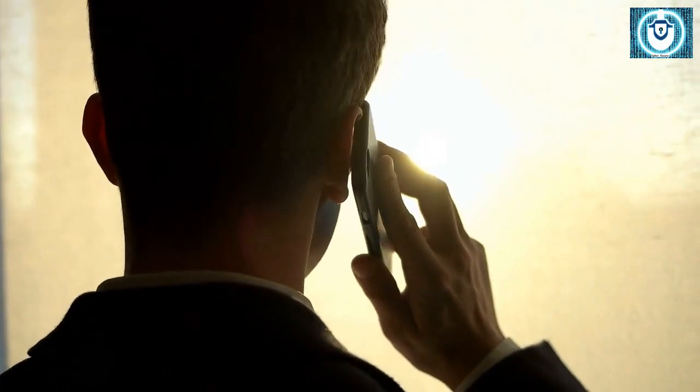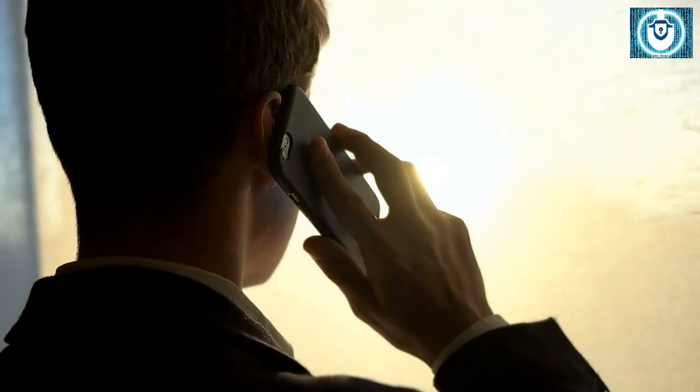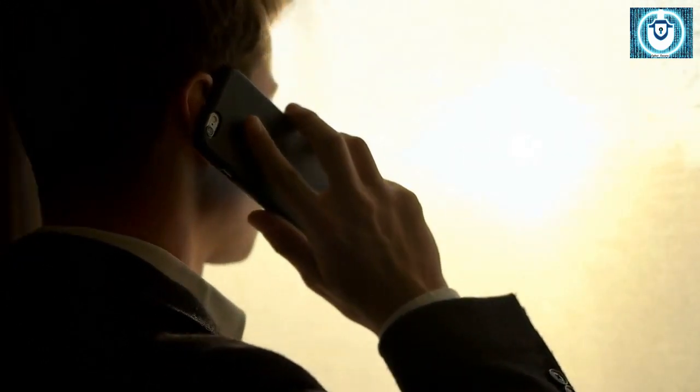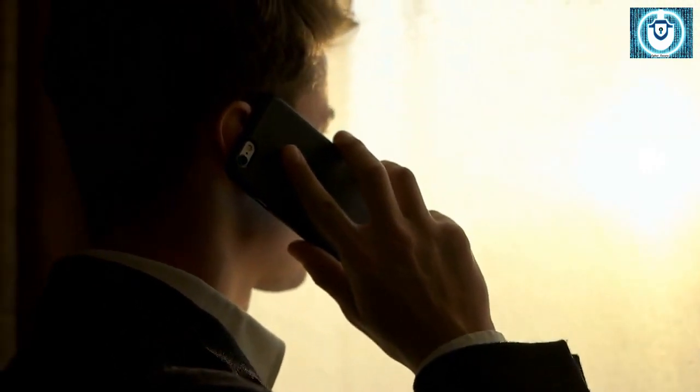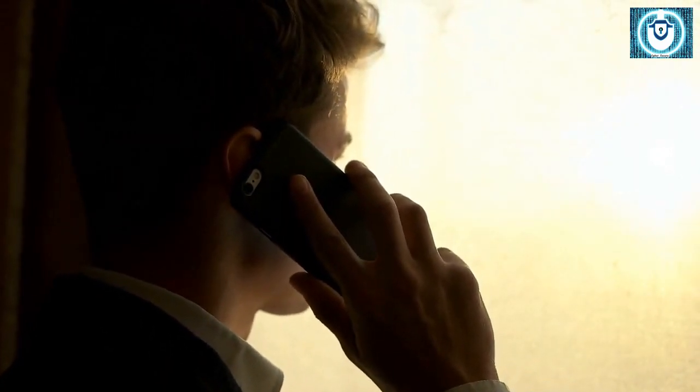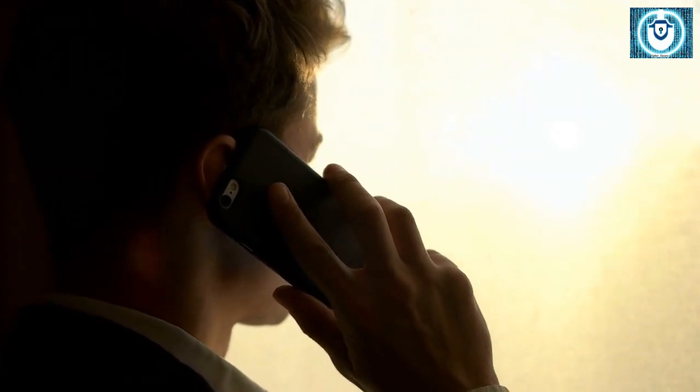Reporting suspected phishing emails. If you receive a suspected phishing email, it's important to report it to your IT department or security team. They can investigate the email and take steps to prevent similar attacks in the future.